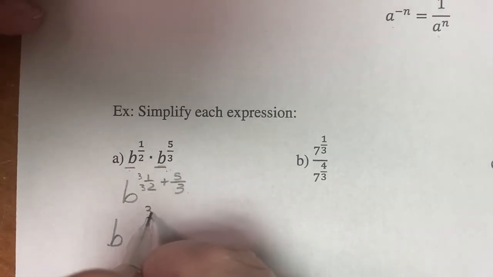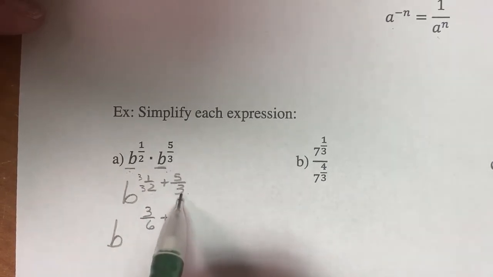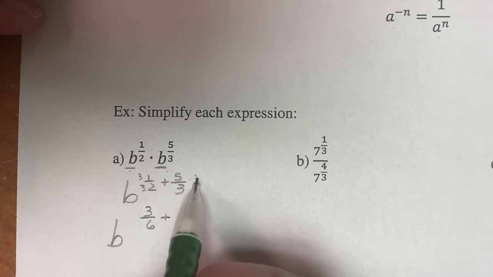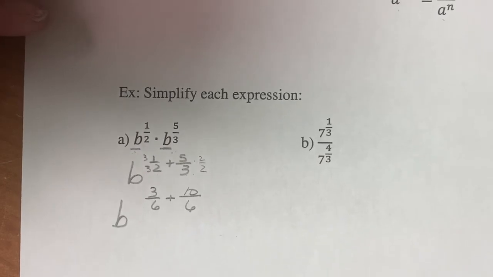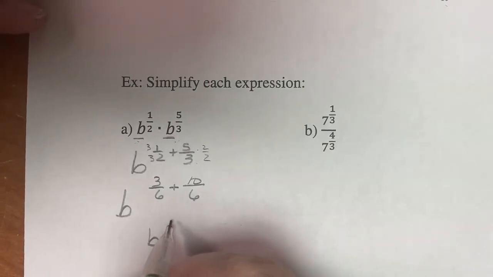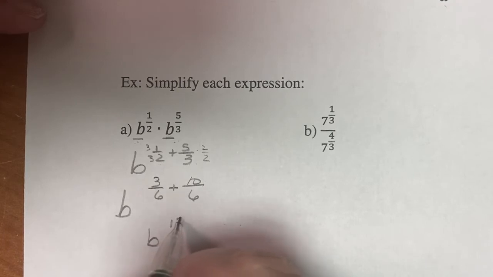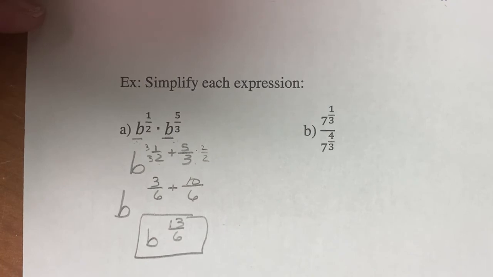So that's going to be 3/6 plus, here, to make this into a 6, top and bottom have to be multiplied by 2. So that's going to be 10/6. Now that I have a common denominator, I can add my fractions, and I'm going to get b to the 13/6 power.